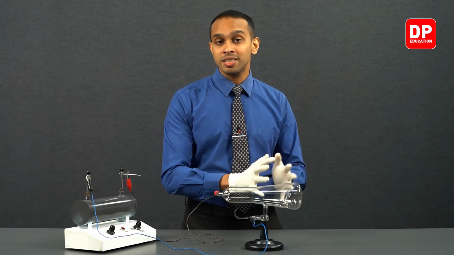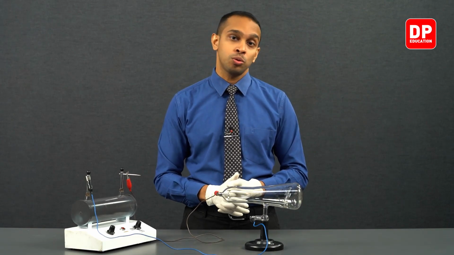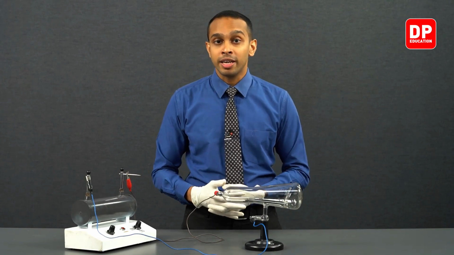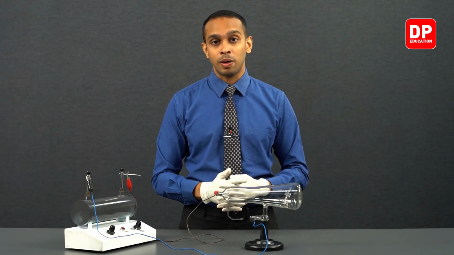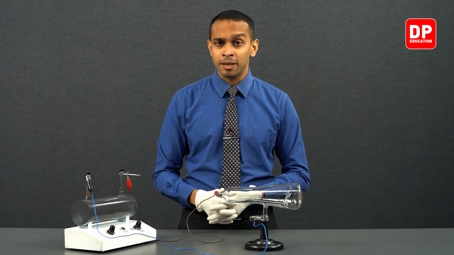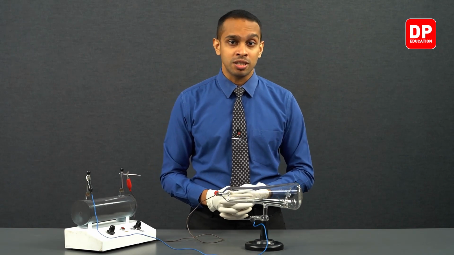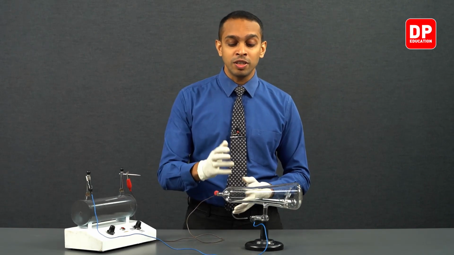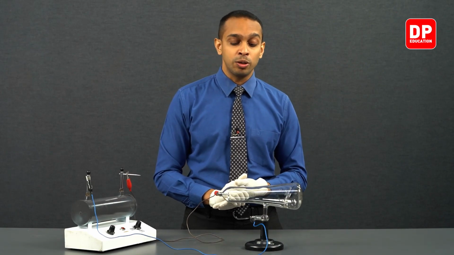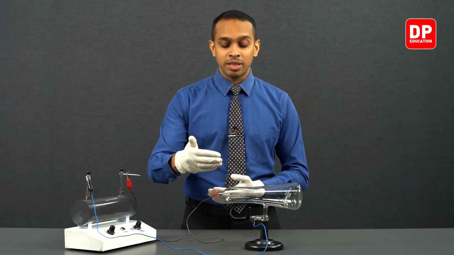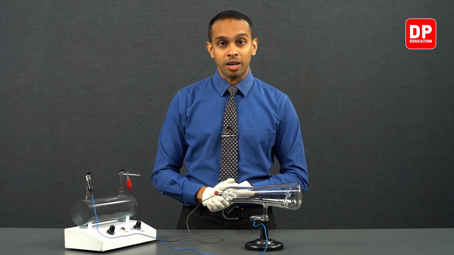With this experiment, actually, J.J. Thomson, who carried out further experiments into cathode rays, conducted this experiment and discovered the fact that cathode rays are traveling in a straight line. These invisible particles or invisible radiation that is produced from the cathode was actually traveling in a straight line.